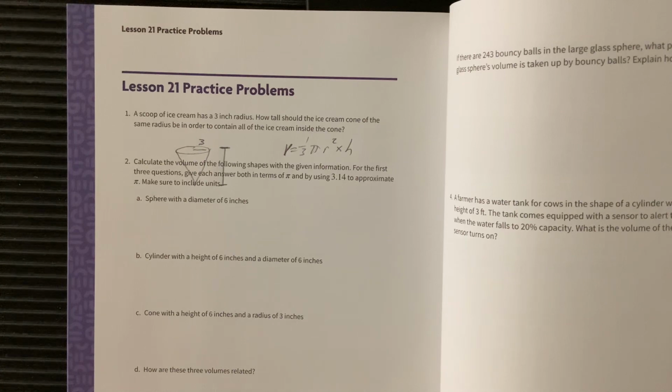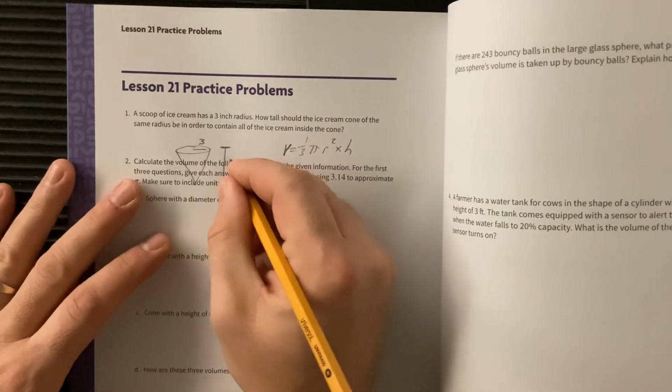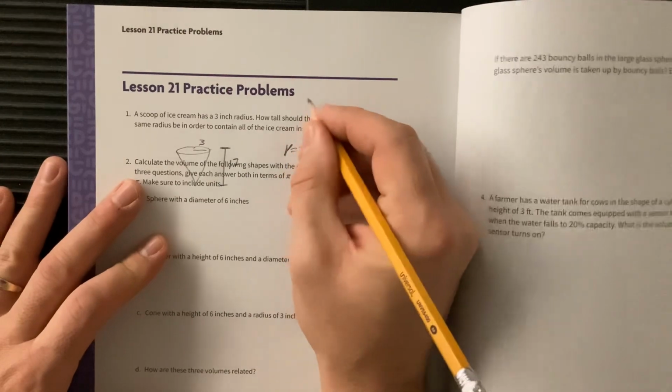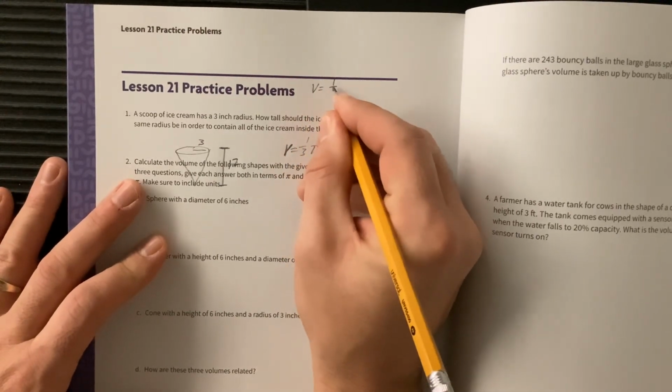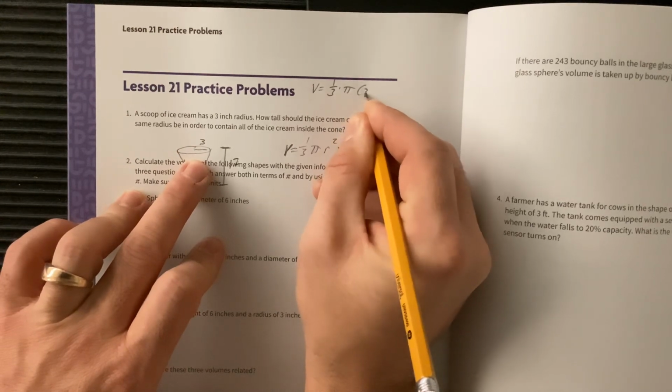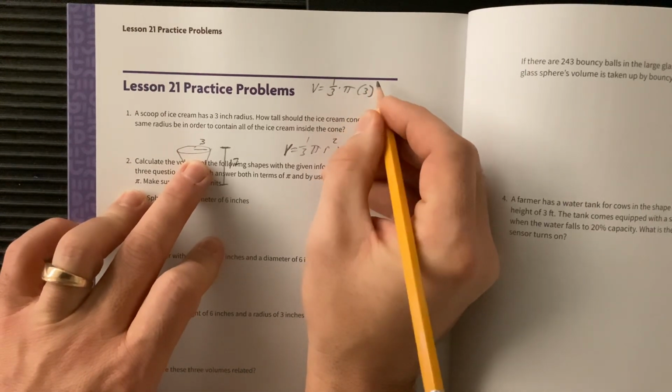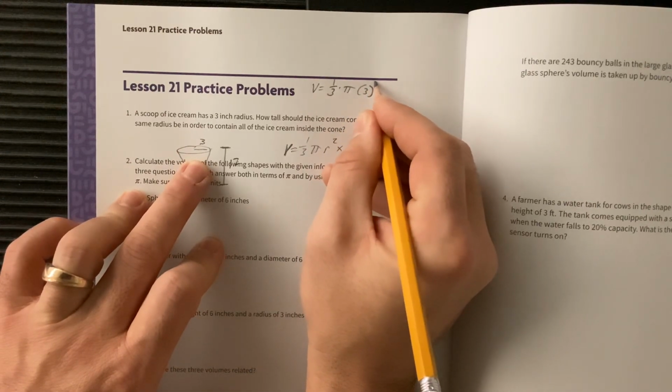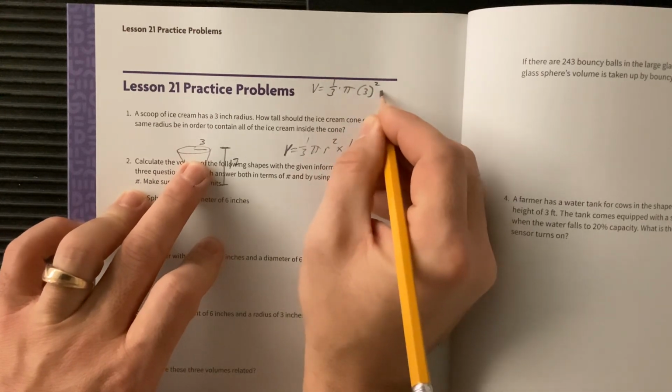So I think we should just come up with a height and just solve it. Somebody pick a height for me and we'll just solve it because again, I think this is a misprint on their part. 12. Okay, we'll say height of 12. So I'm gonna just change this problem. 1/3 times pi, radius is 3, times the height.